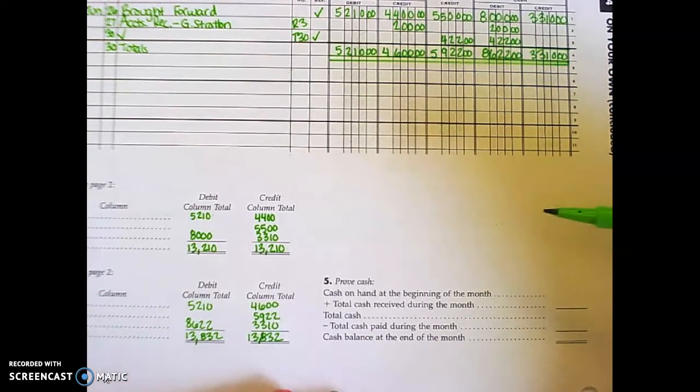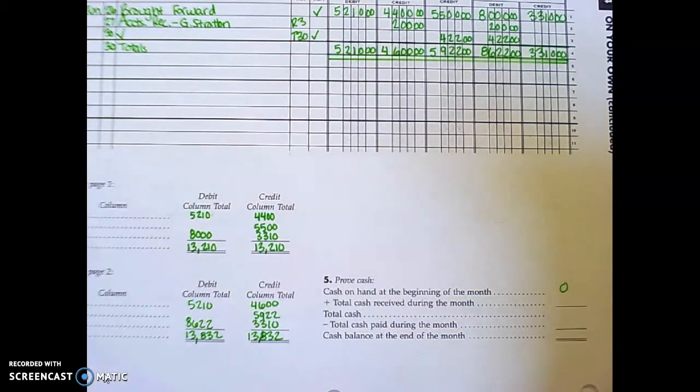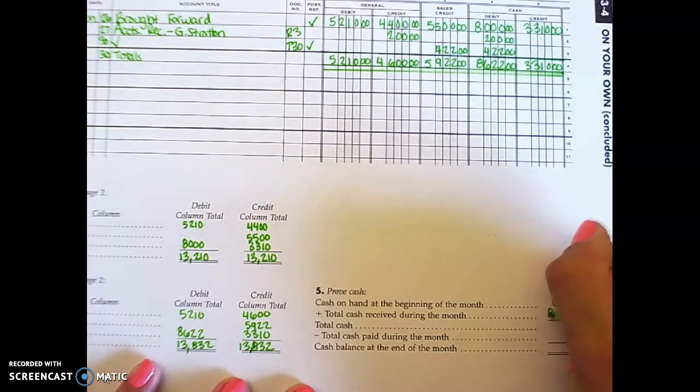The last thing to do would be to prove cash, and that is on step 5 in the on your own. It says prove cash, the beginning check balance on June 1st is 0. So cash on hand at the beginning of the month is 0. The balance on the next unused check stub is $5,312, so that's what we need our ending balance here to be. So cash received during the month is our total of our cash debit column, so $8,622.